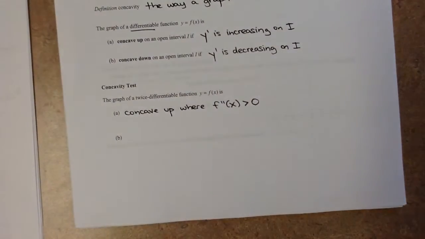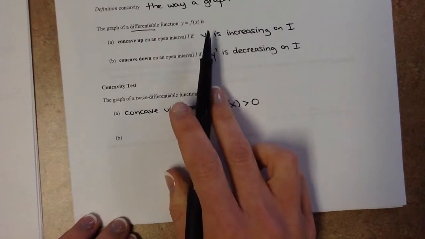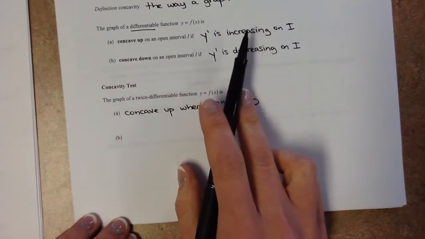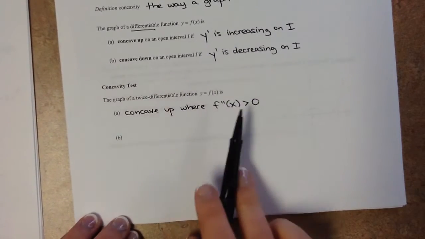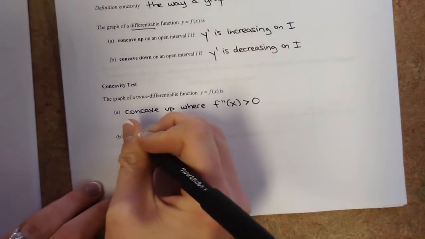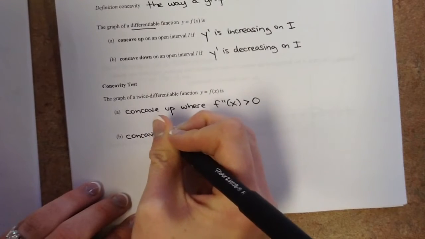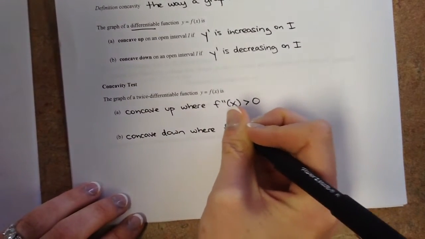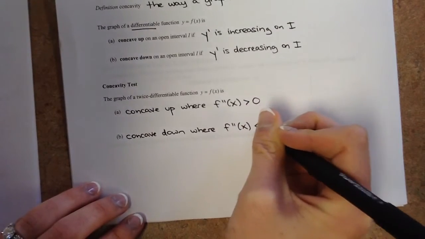And again, that's the same thing as saying that y prime is increasing. If y prime is increasing, its derivative is positive. The derivative of y prime is y double prime. So we could write f double prime, we could write y double prime, either way. And then it's concave down where f double prime is negative.